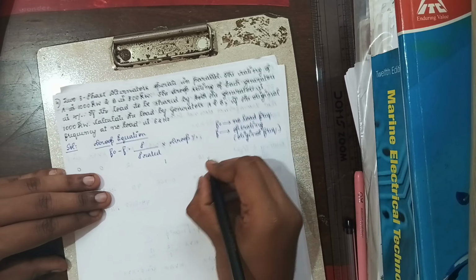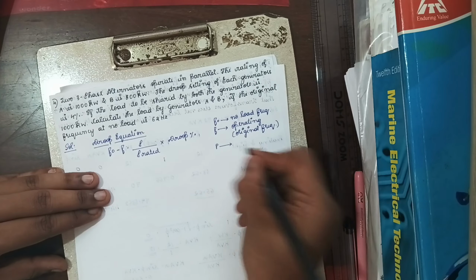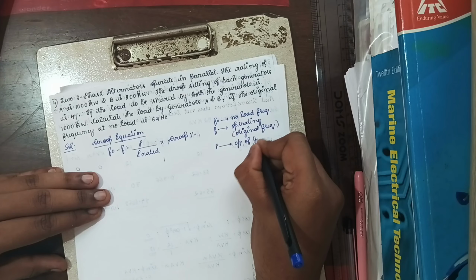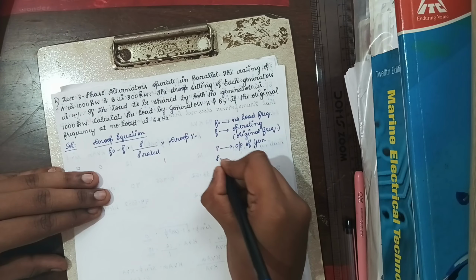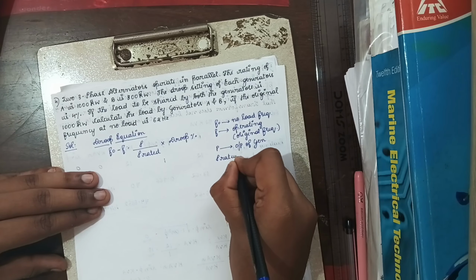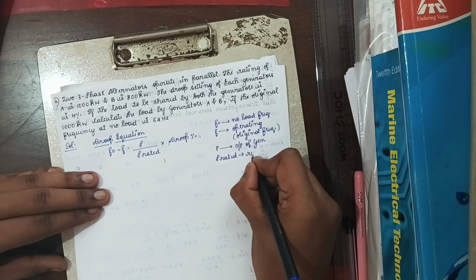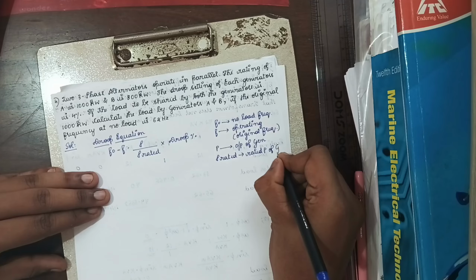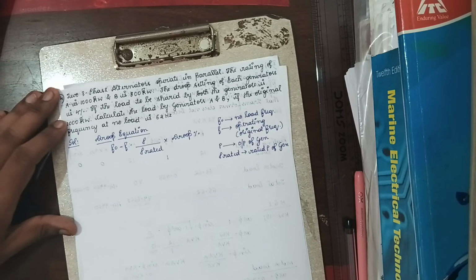Okay, P is the output power of generator. P rated is the rated power of generator. Okay, let's solve the problem now.